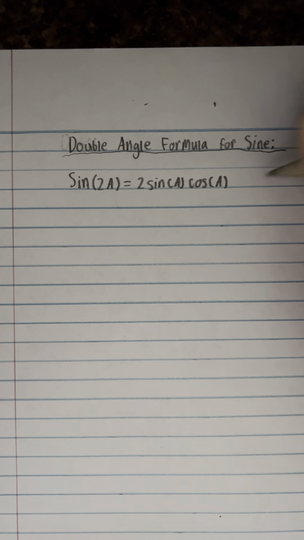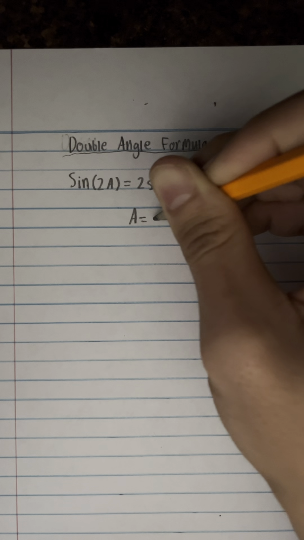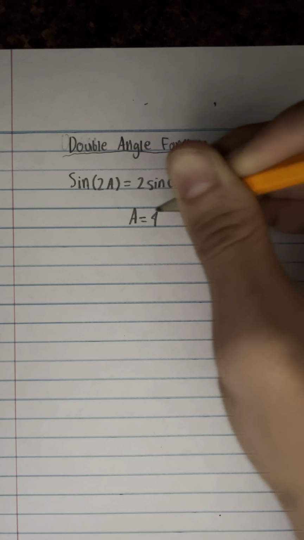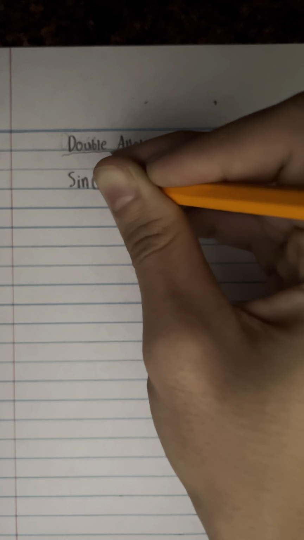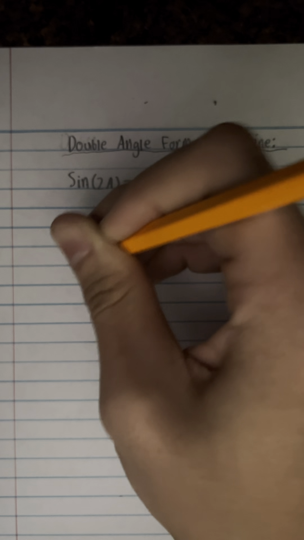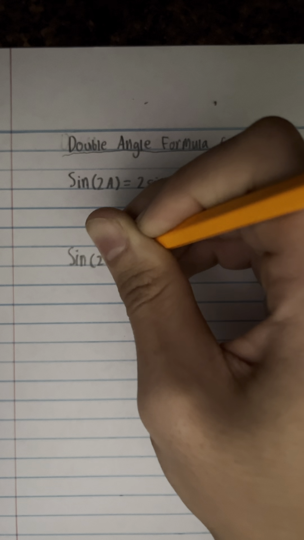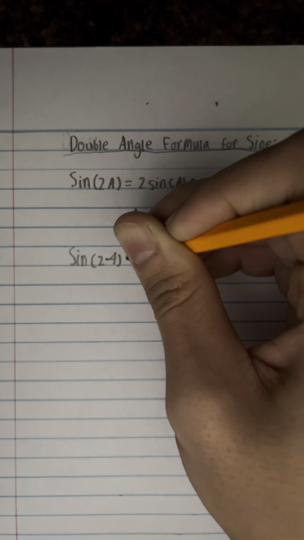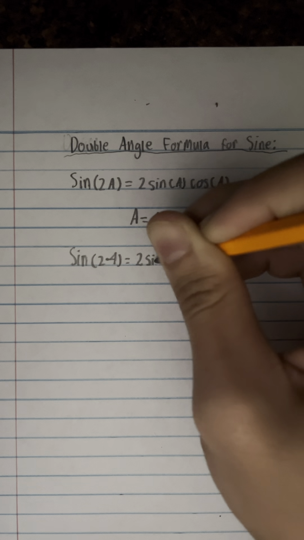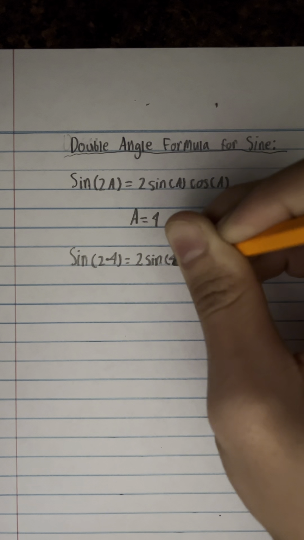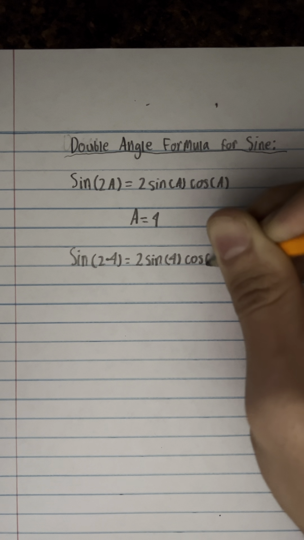So if a were to say 4, the double angle formula for the sine of 2 times 4 would be sine of 2 times 4 is equal to 2 times the sine of 4 times the cosine of 4.